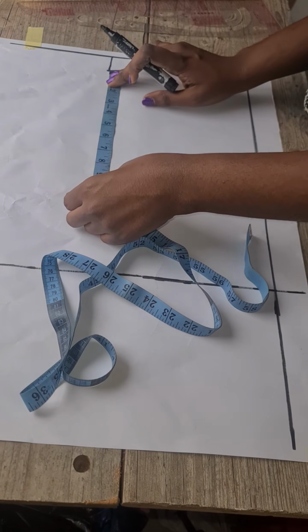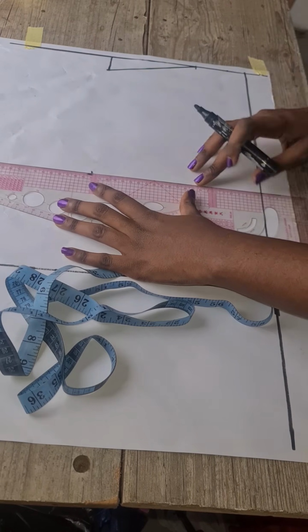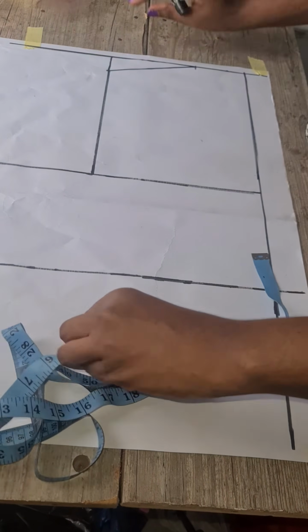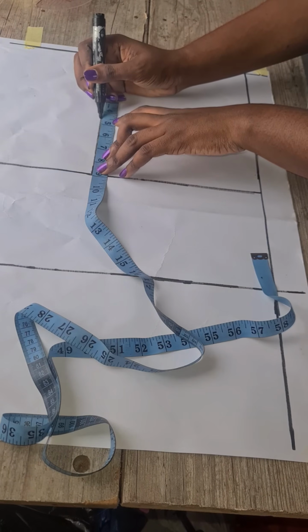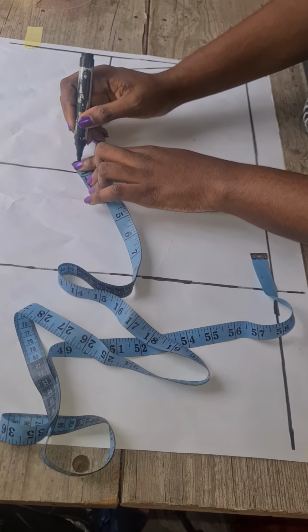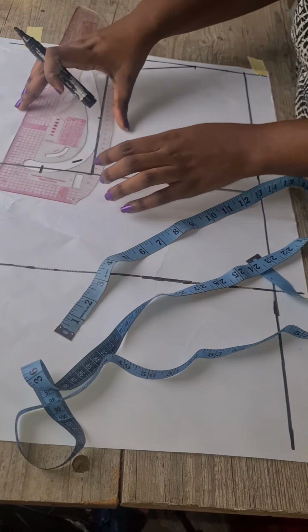Then I'll mark my armhole like we measured in front, and then I'll create the vertical line and the horizontal line. Next thing is to find the midpoint of this armhole and then create a curve by marking your bust circumference divided by 4 and using your curve rule to create that curve.